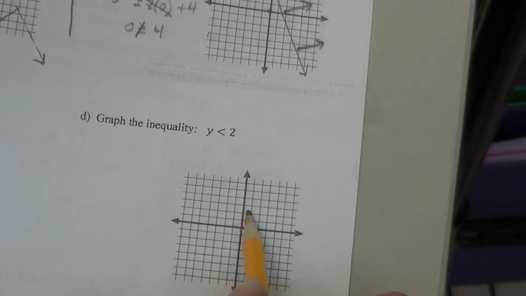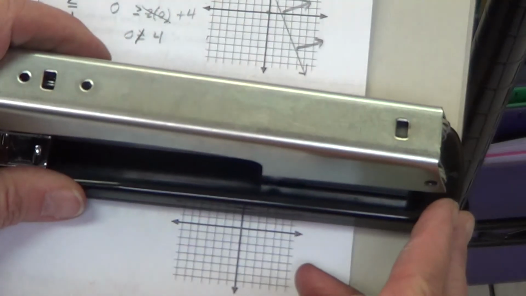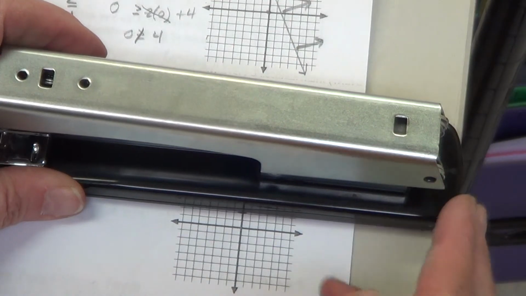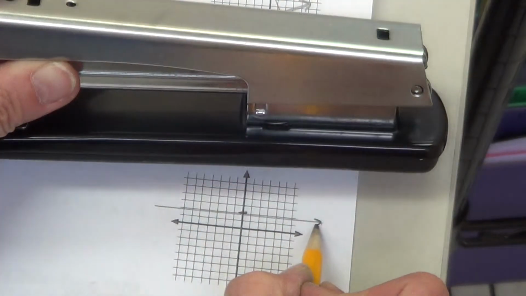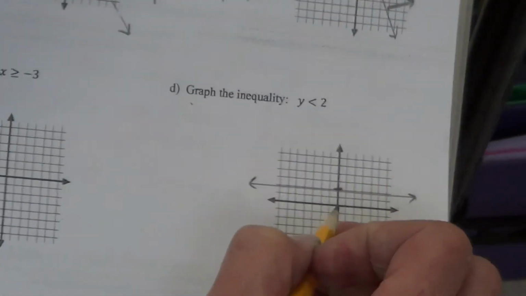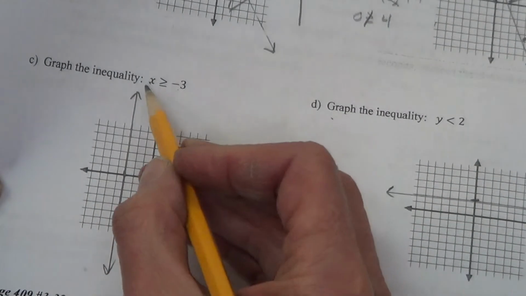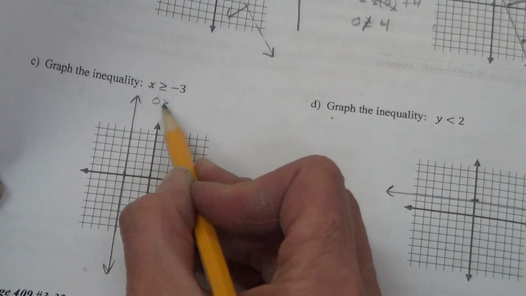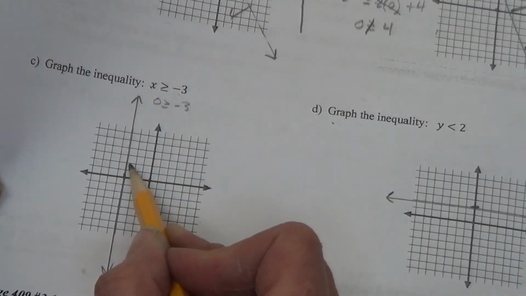So y at 2, we draw our line here. And now we ask ourselves, 0, 0. We plug 0 in for x: is 0 greater than negative 3? Yes, it is, so we're going to shade this way.